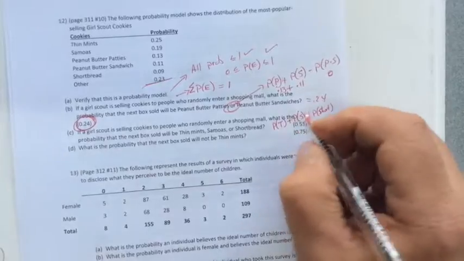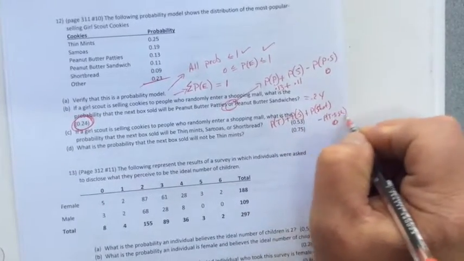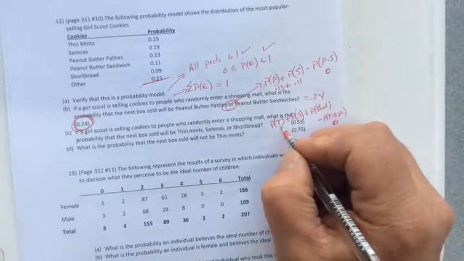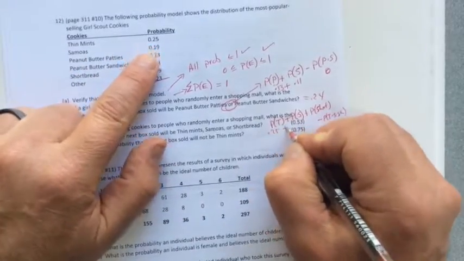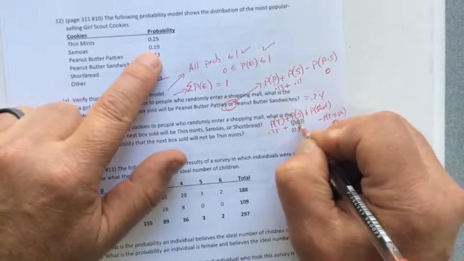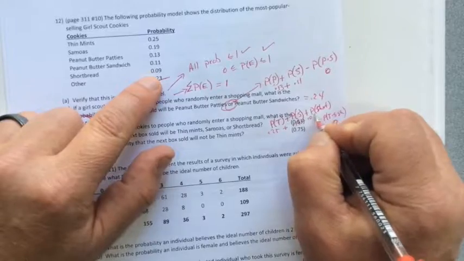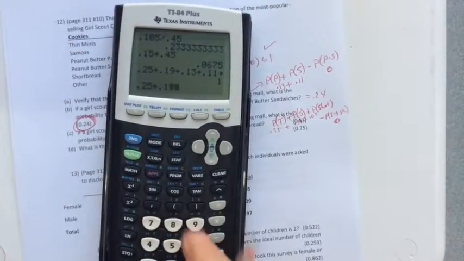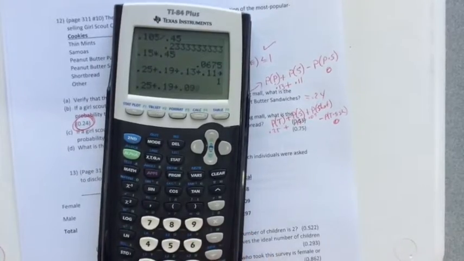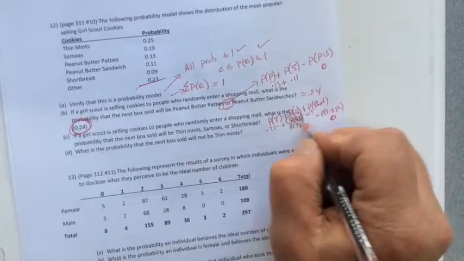So or is always yes plus yes plus yes minus the multipliers. So thin is 25 plus the Samoas is 19 plus the shortbread is 09. So 25 plus 19 plus 09 is 53, which is what they have right there.